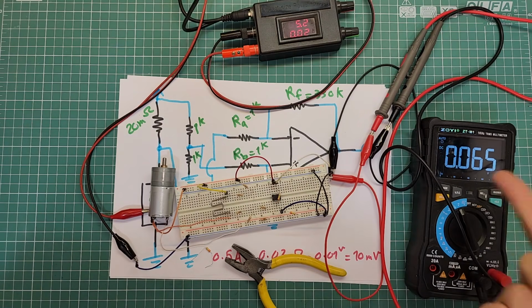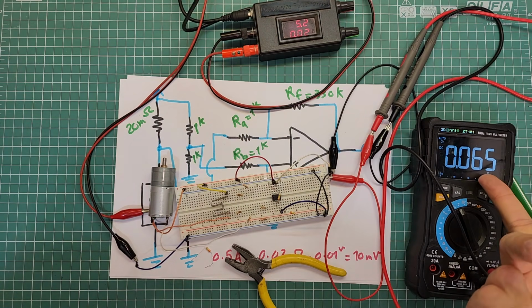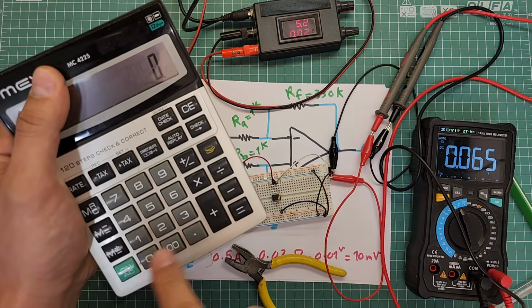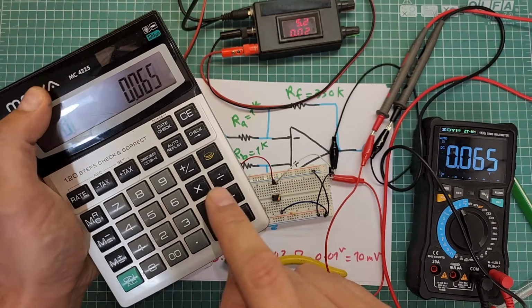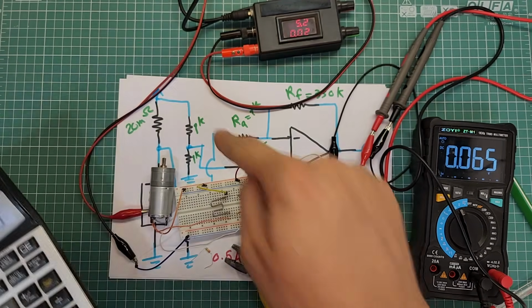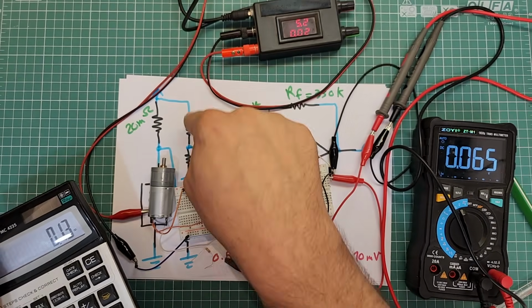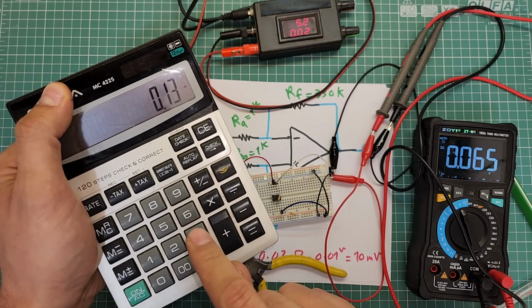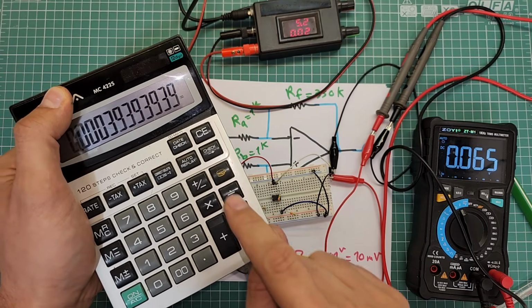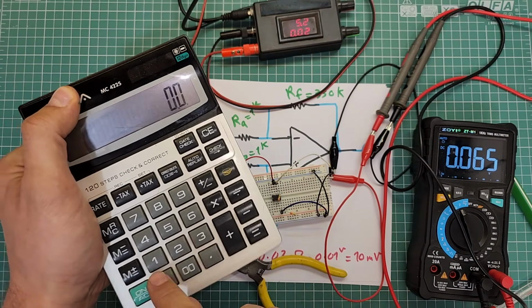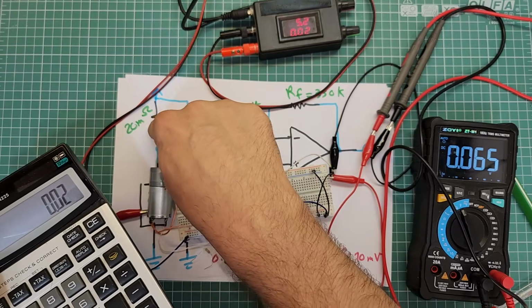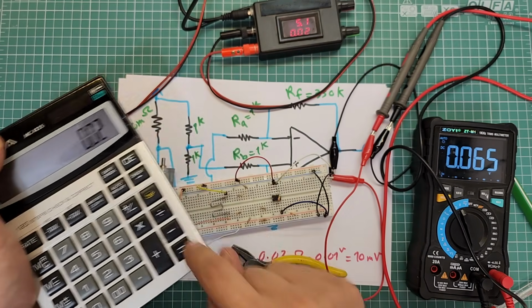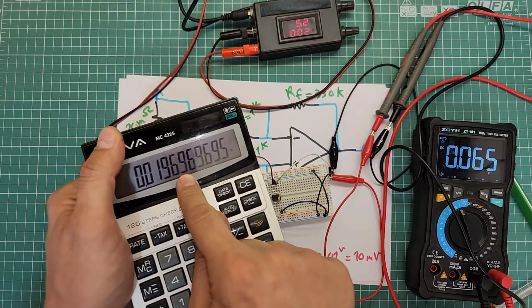Look here, the output voltage is 65 millivolts. We have to duplicate this value because of the existence of these two voltage dividers here. So we have to divide this number by the gain and divide the result by the value of this shunt resistor. We got this.